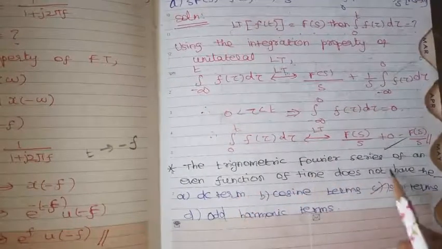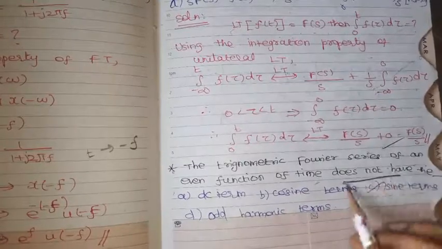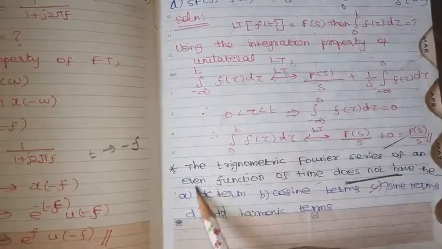The trigonometric Fourier series of an even function of time does not have, see, even function.